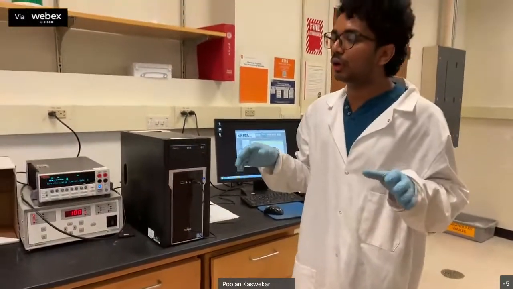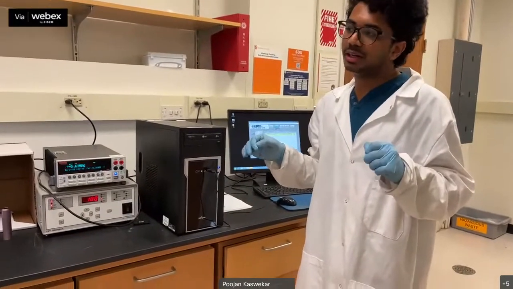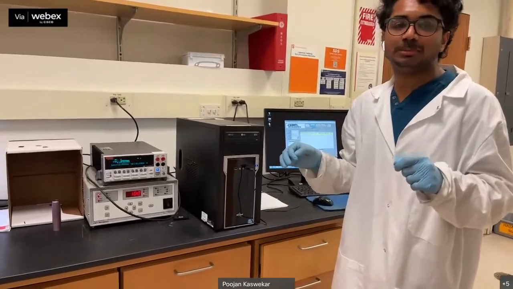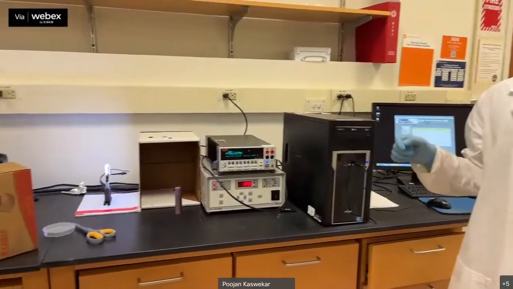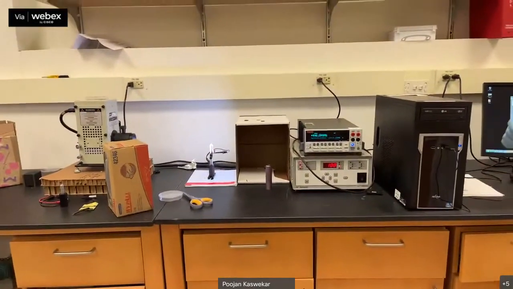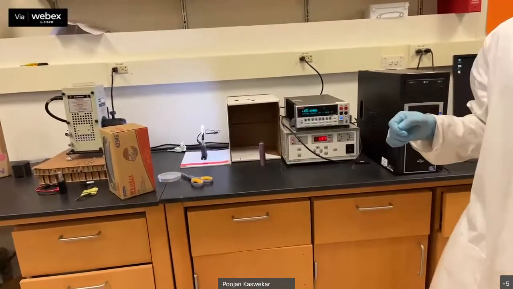So that is how we're going to measure the solar cell. We are up for any questions. If you have any at this point, then we are going to deposit silver, or if you want to do one more solar cell, we can do that now.